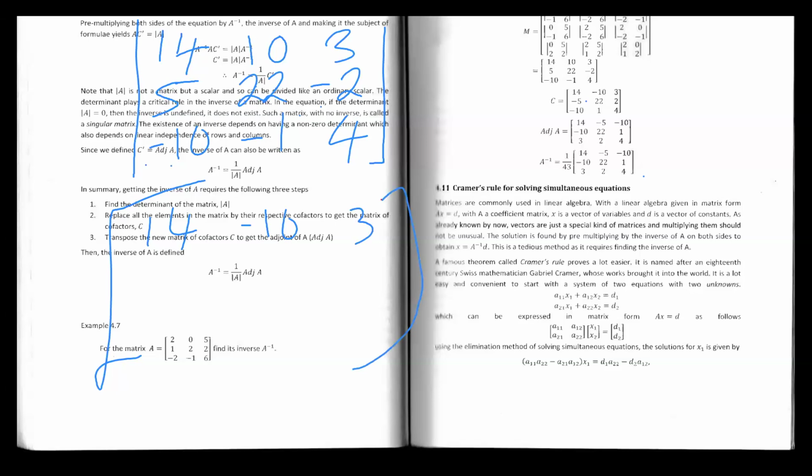Yes. Where there is 5, it's negative. The pattern is plus, minus, plus, then minus, plus, minus, again plus, minus, plus, right? So here where there is negative 2, it will become positive, right? Because there is a negative there again. It will be negative, negative.